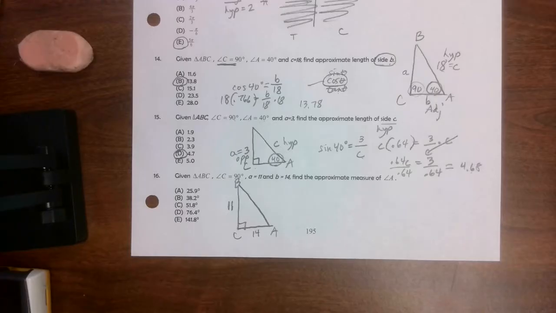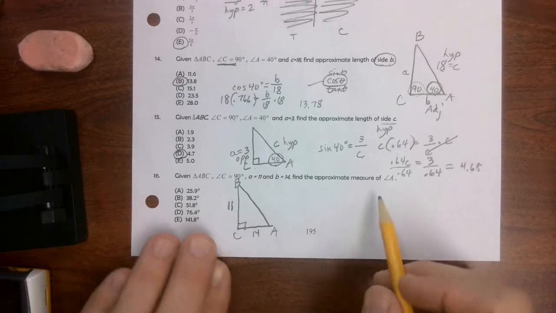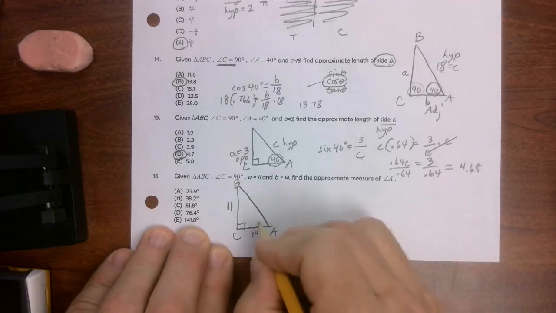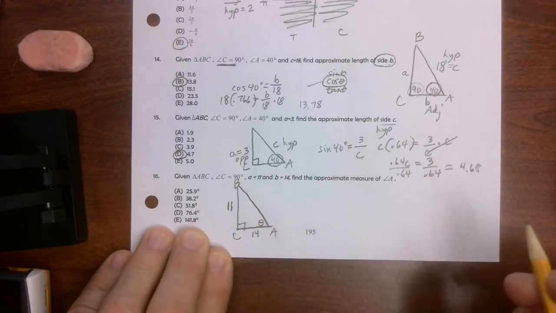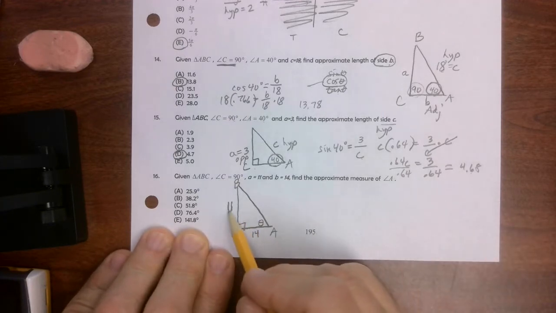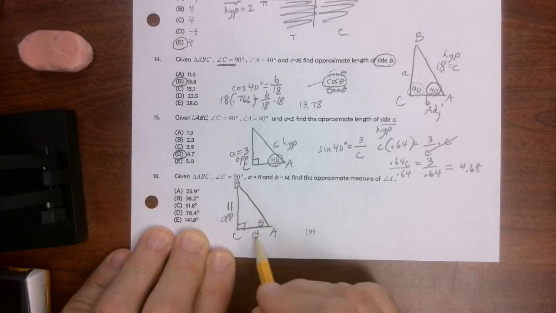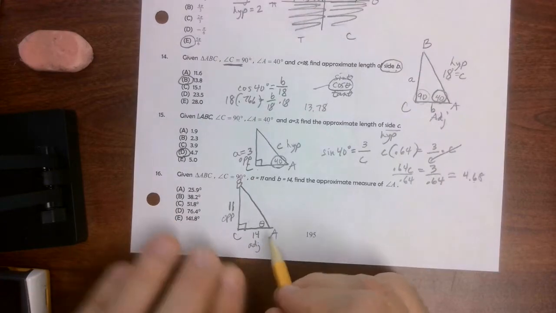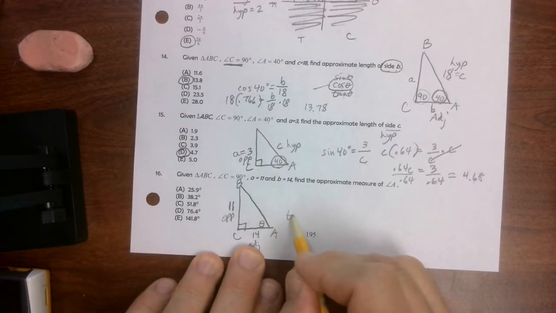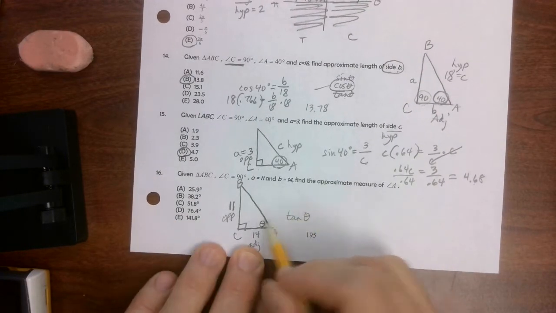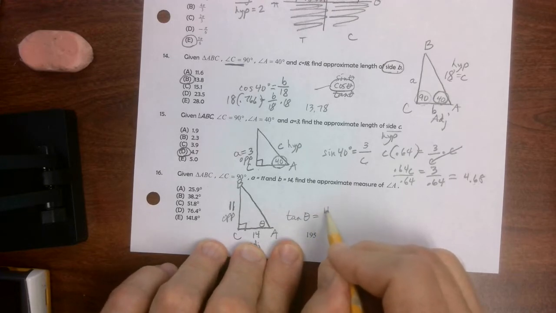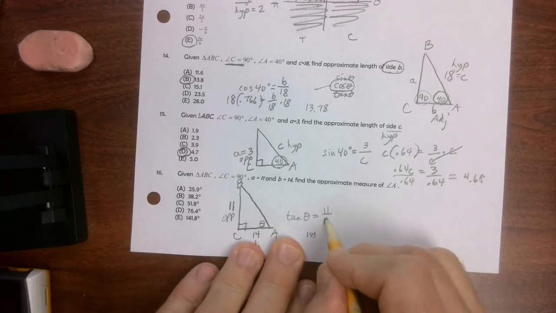All right, so number 16 is coming at you from a little different angle, no pun intended. It's asking you to find the measure of angle A. So we're going to throw our theta right in there. We're going to identify this as my opposite side, identify this as my adjacent side. That should trigger what to do. So we're going to go tangent of that angle is equal to opposite over adjacent.